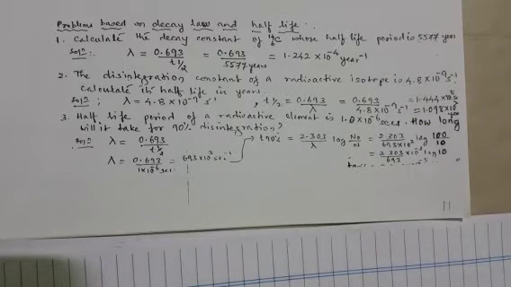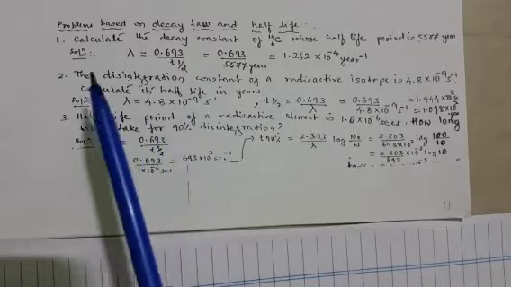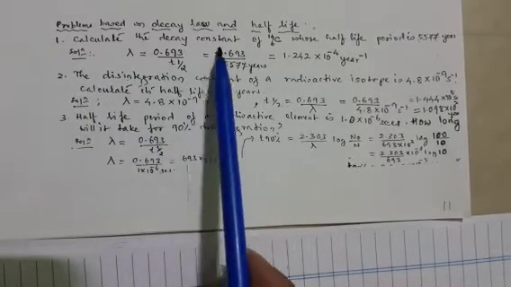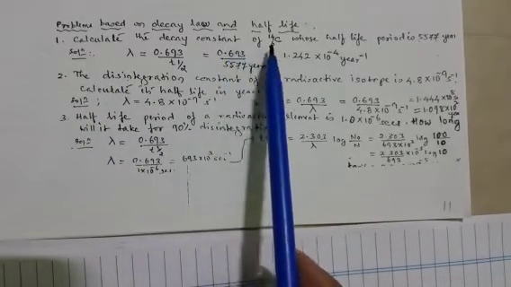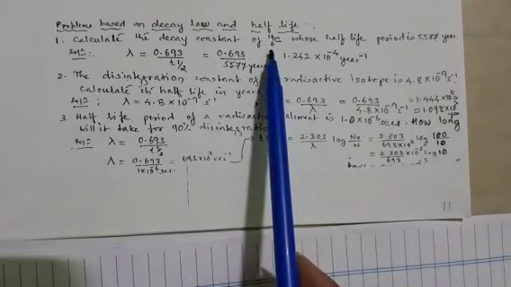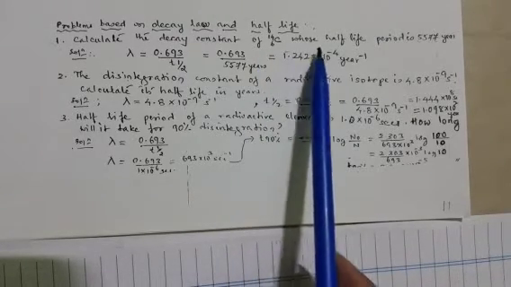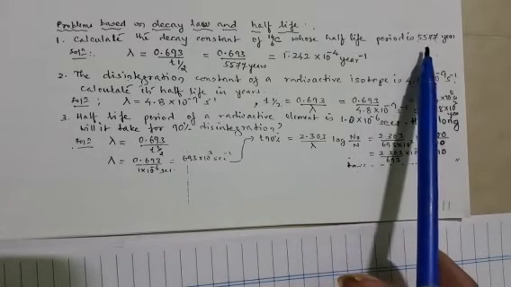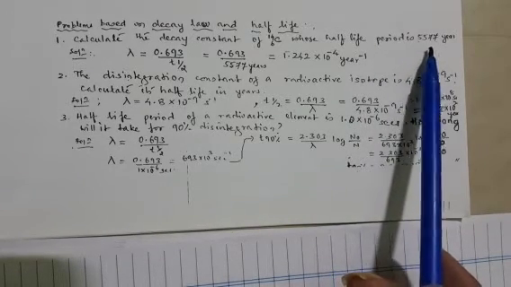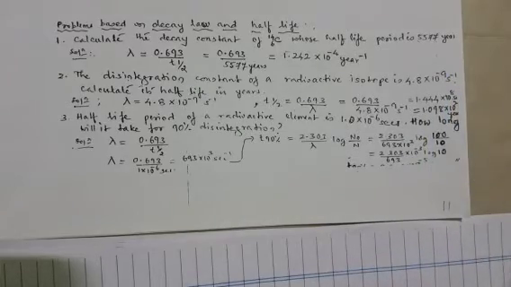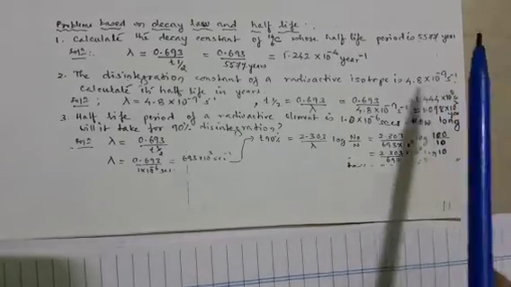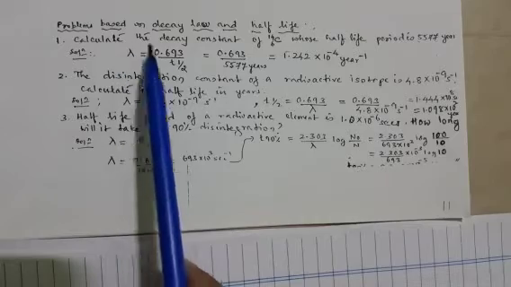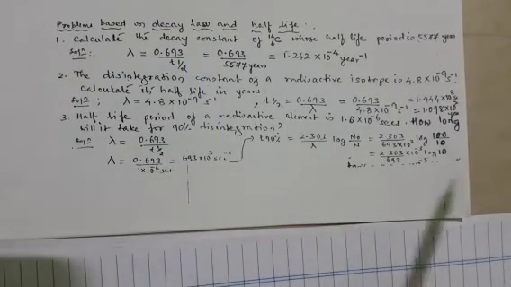Here we have a problem on the calculation of the decay constant of carbon having mass number 14 and atomic number 6, whose half-life period is 5577 years. We have to calculate the decay constant.